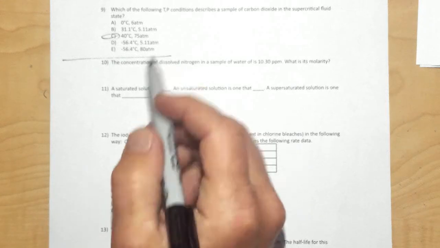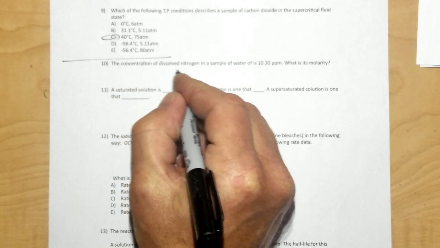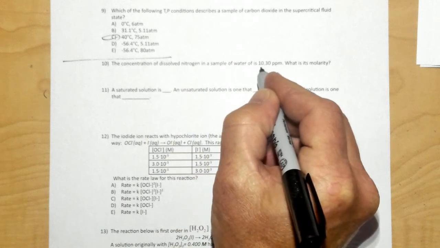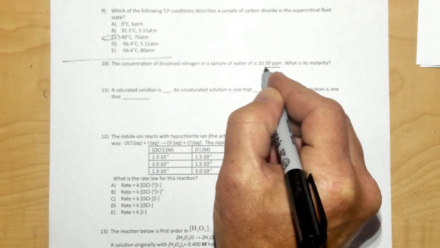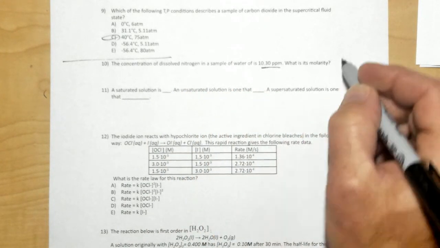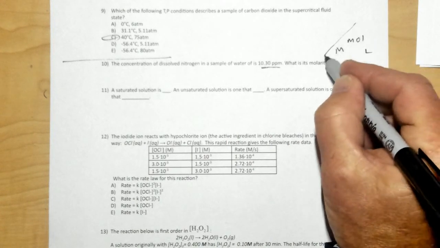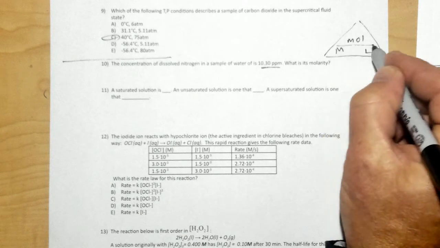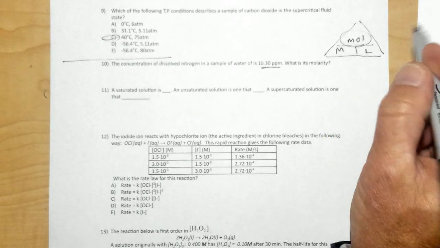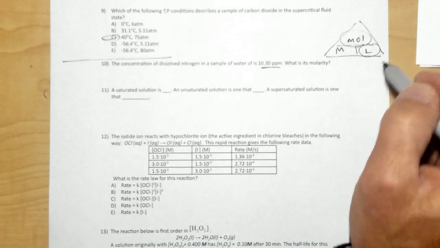Okay, so number 10, the concentration of dissolved nitrogen in a sample is 10.3 parts per million. What is the molarity? And remember, molarity is equal to moles divided by liters. So what we want to do is find the moles and find the liters, and divide those two.